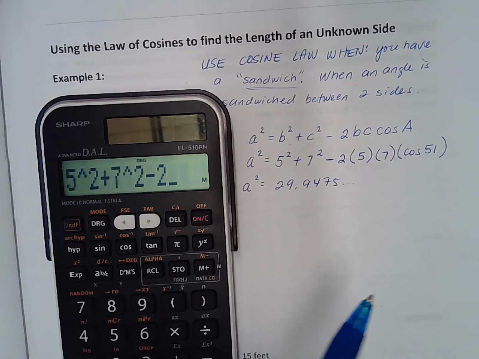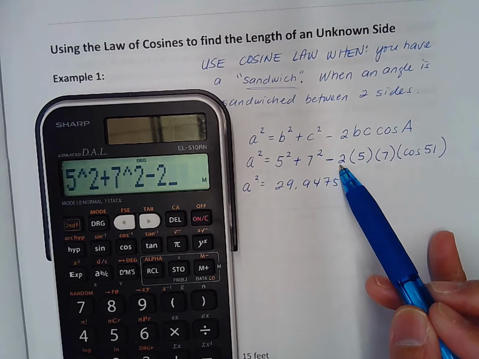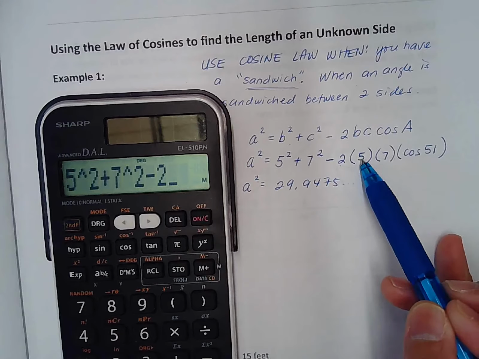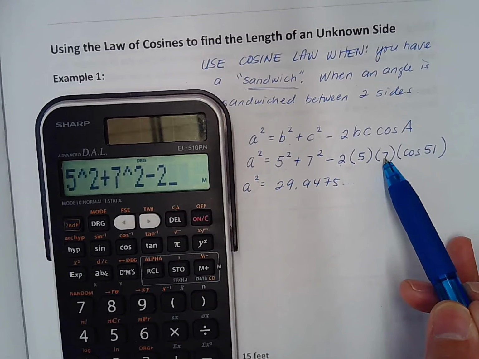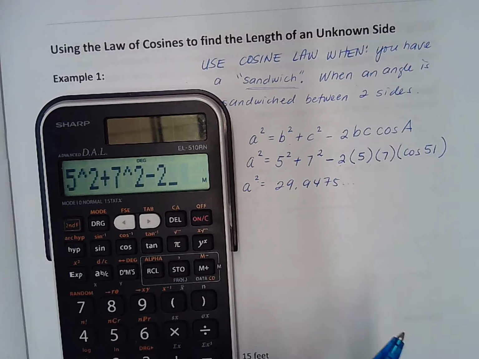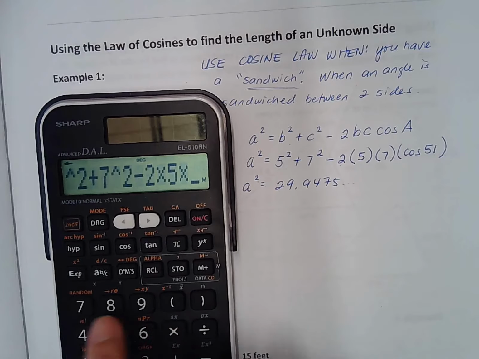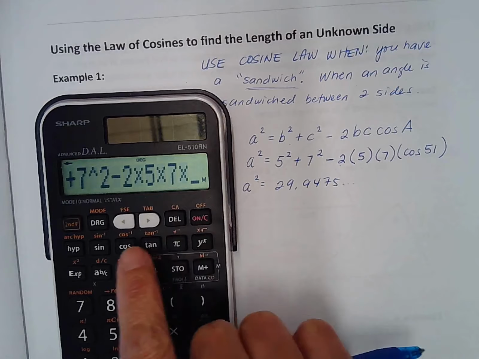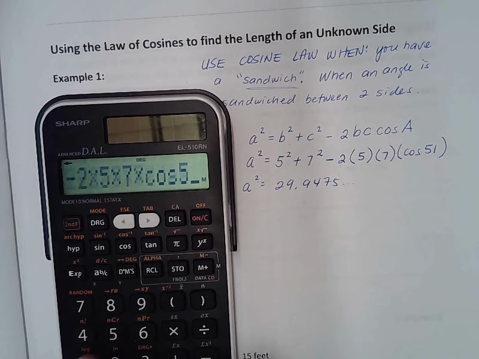Minus 2, negative 2 or minus 2, times 5 times 7 times cos of 51.